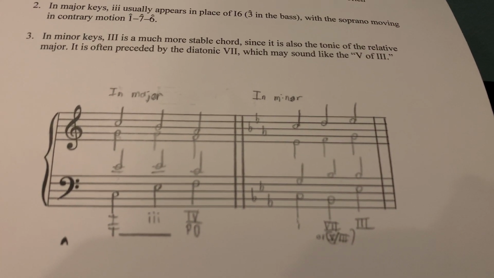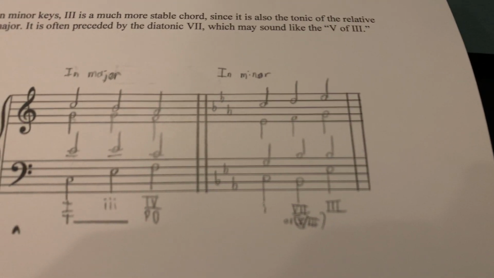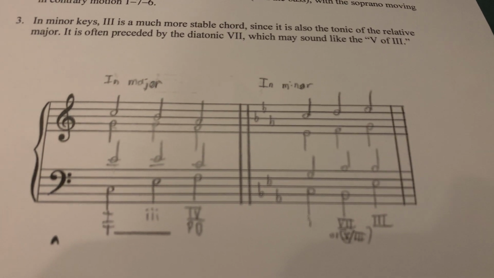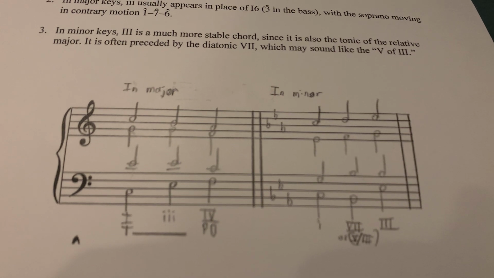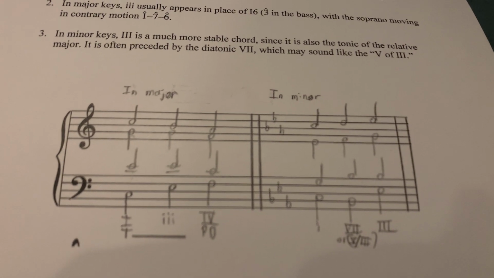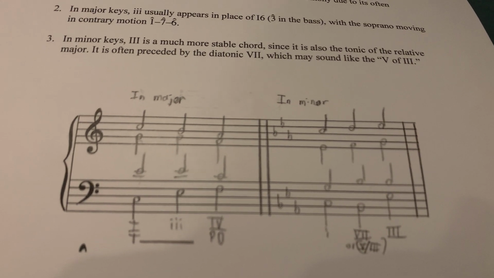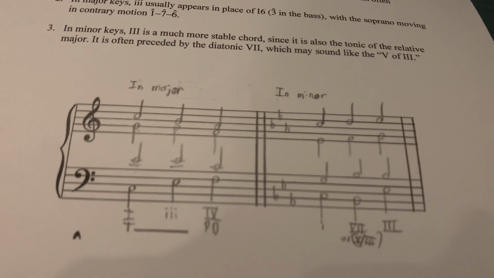Now, a lot of times you'll find this 3 chord preceded by the diatonic 7. That is where you don't raise the leading tone. You'll notice when I play it, it will often sound like a 5 of 3. Many of you know about the concept of a secondary dominant. And that's sort of what this sounds like. So a lot of times you'll find 7, then 3. Well, what you kind of hear is like 5 of 3 to 3. All right, let's play the second one.